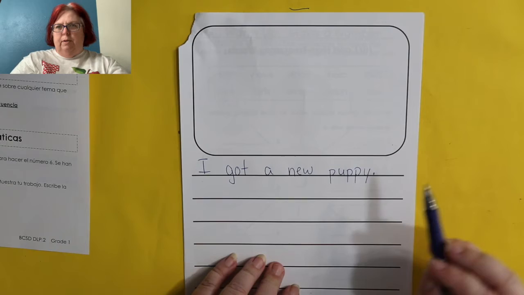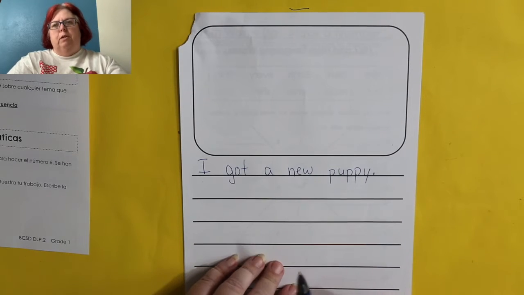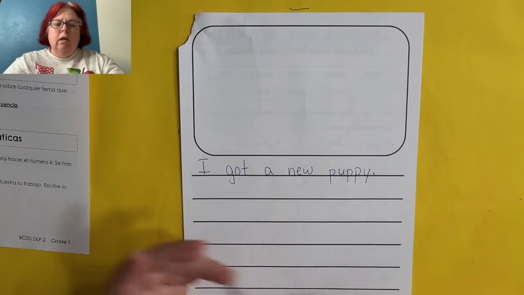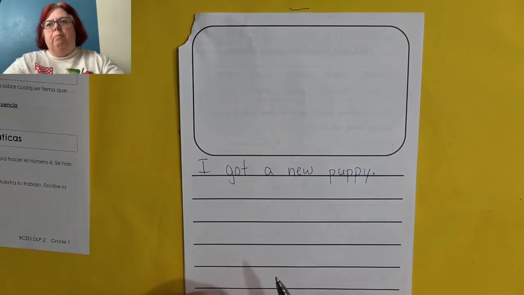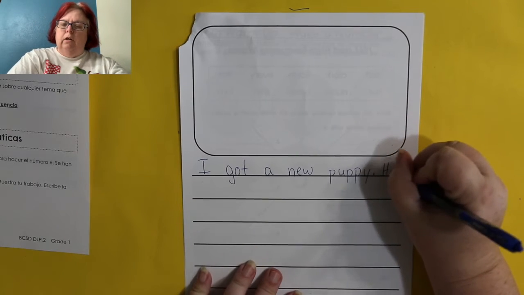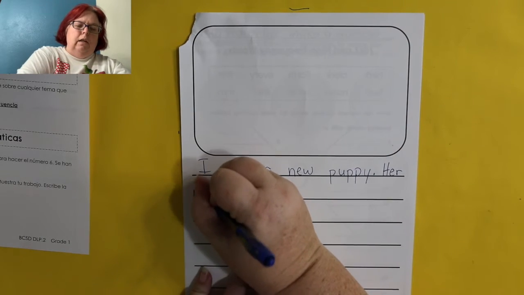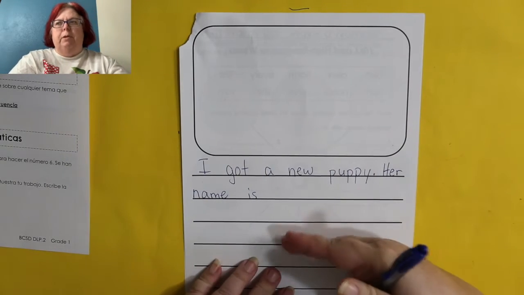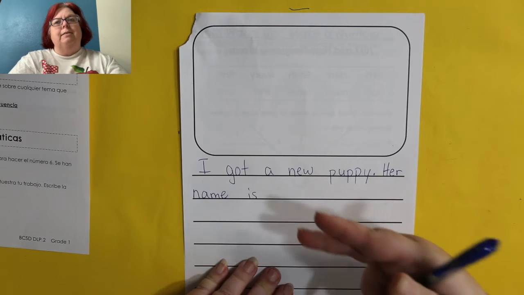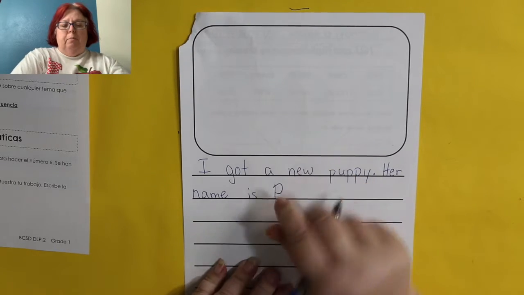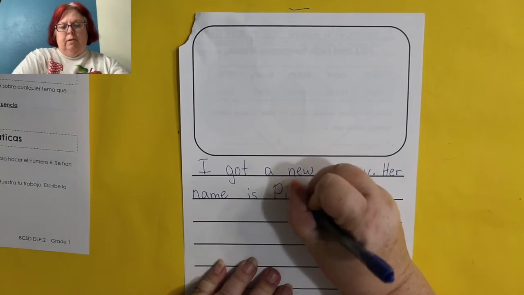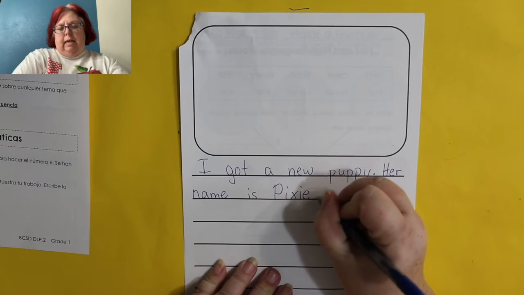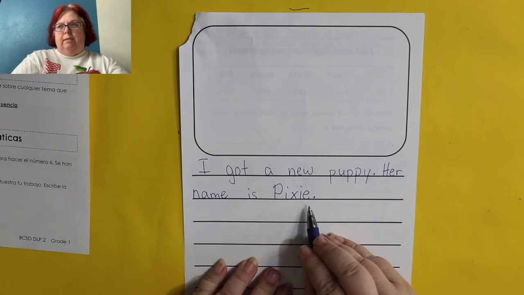Good writing is always good writing. Those things you always want to pay attention to. Now I have to think about what I want to tell you about my puppy. So I want to think about what you might want to know. I think I'll tell you her name because you probably would like to know her name. So her name is, now when I write her name, I need to put a capital letter because you always capitalize a name. So I'm going to put a capital P, and her name is Pixie. Her name is Pixie.